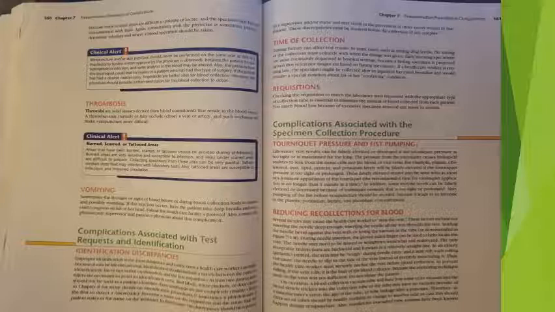Complications associated with the specimen collection procedure. Tourniquet pressure and fist pumping. Laboratory test results can be falsely elevated or decreased if the tourniquet pressure is too tight or is maintained for too long. The pressure from the tourniquet causes biological analytes to leak from the tissue cells into the blood or vice versa. For example, plasma, cholesterol, iron, lipid, protein, and potassium levels will be falsely elevated if the tourniquet pressure is too tight or prolonged. These falsely elevated results may be seen with as short as a 3-minute application of the tourniquet. The recommended time for tourniquet application is no longer than 1 minute at a time.